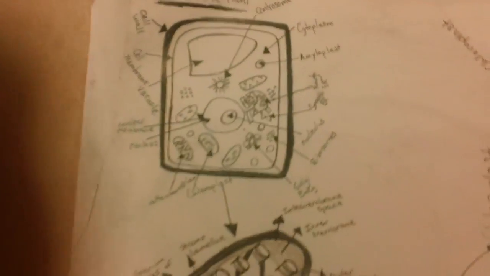This is Caitlin Dixon's hopefully first and only take of 4.1, the process of photosynthesis. We're going to start by looking at the cell of a plant.